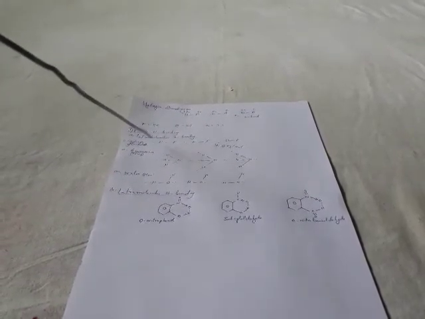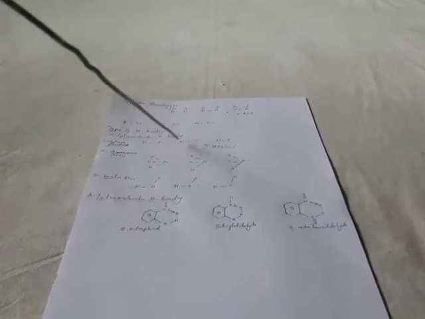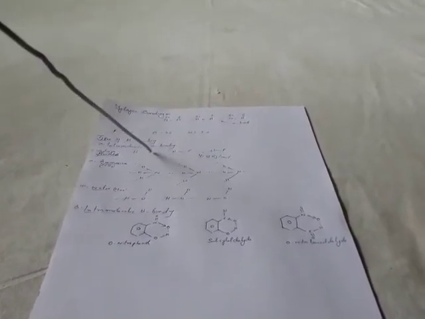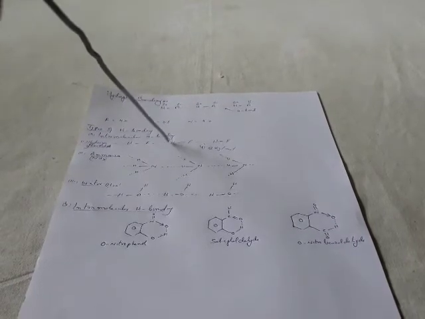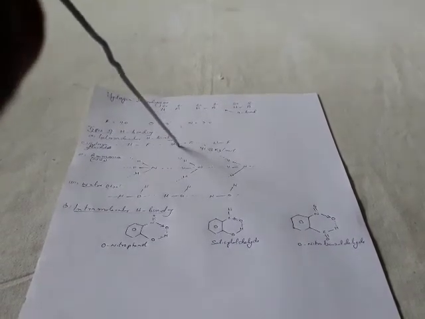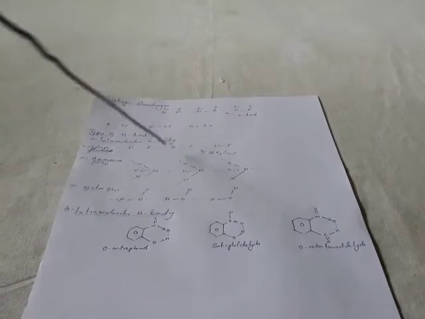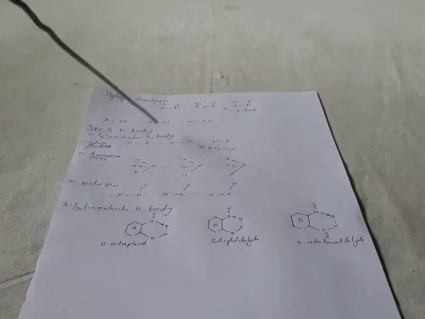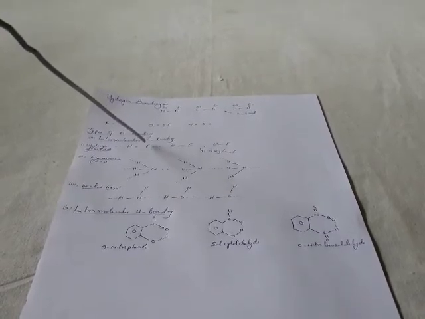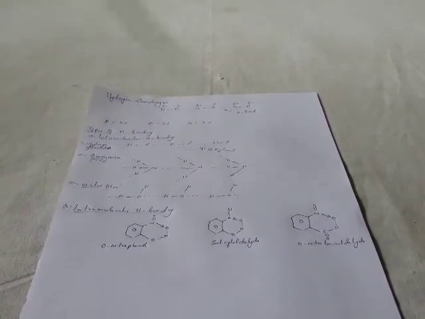One of the examples I have shown here is hydrogen fluoride. Here hydrogen bonding occurs between different molecules of hydrogen fluoride. You can see this is the fluorine of this hydrogen fluoride molecule, it undergoes hydrogen bonding with the hydrogen atom of this other hydrogen fluoride molecule. So in this way we see that hydrogen bonding occurs between the electronegative atom of one molecule and the hydrogen atom of the other molecule.